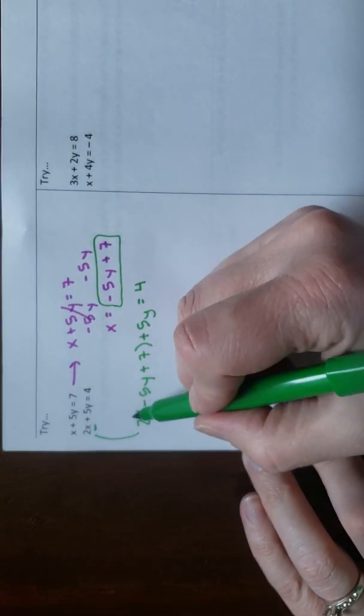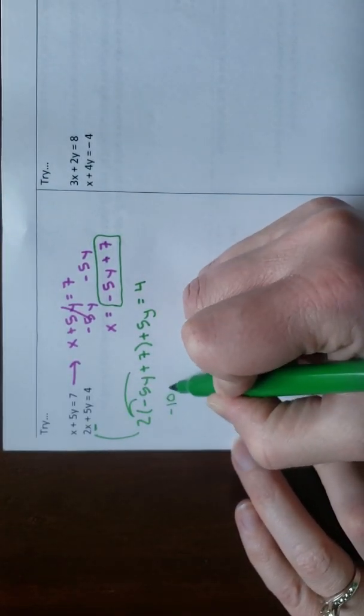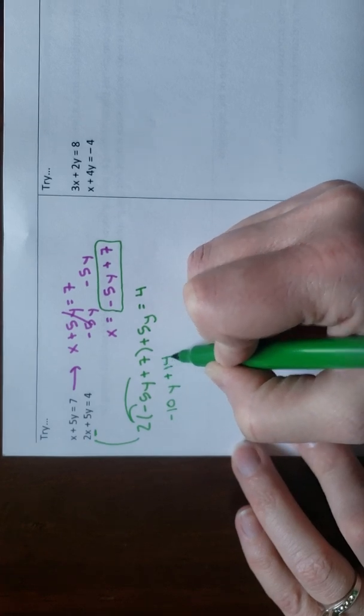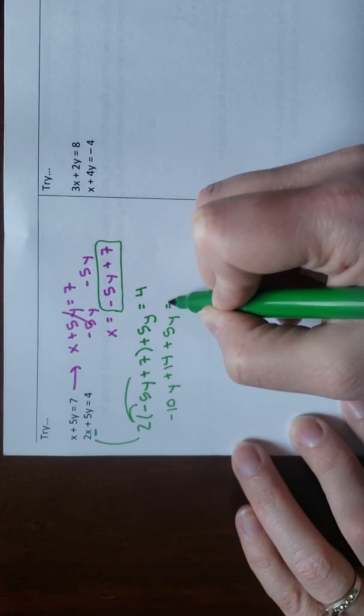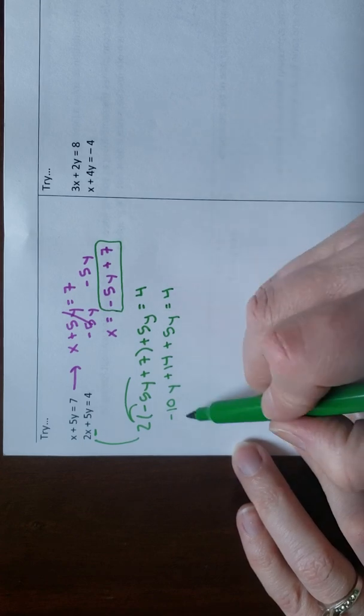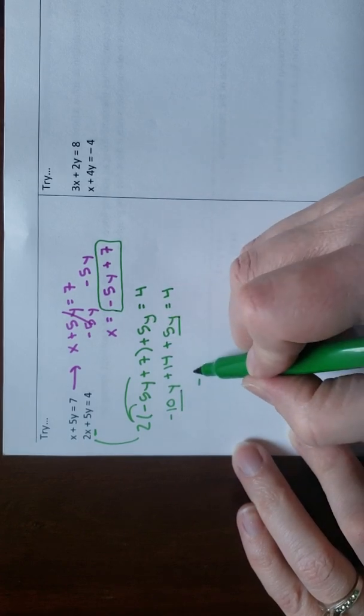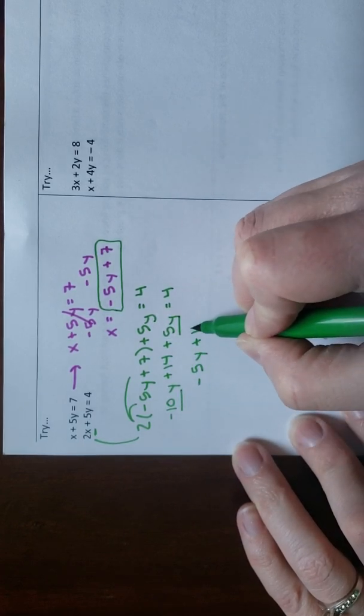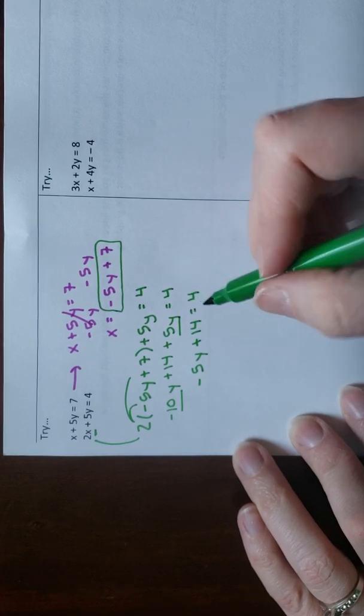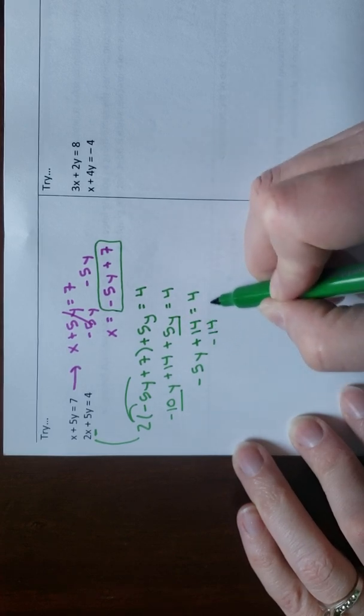Get some distributive property going on here. Good. Combine some like terms. Move the constant.